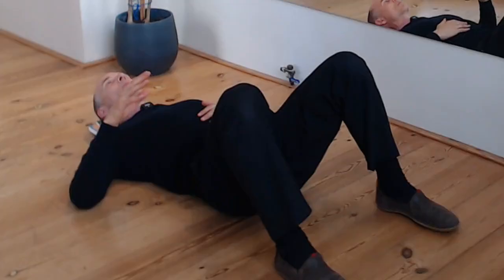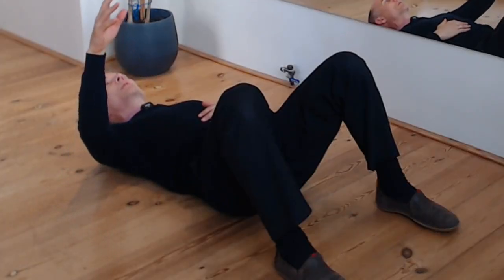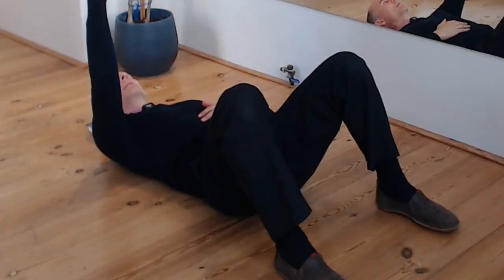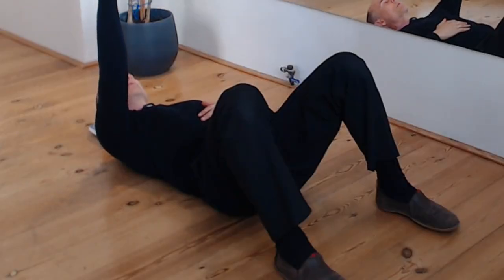Take one hand and raise it to the ceiling as you continue to think of the whole trunk dropping to the floor, expanding on the inhale, dropping on the exhale. The head continues to rest free as a ball, and you continue to notice the space.